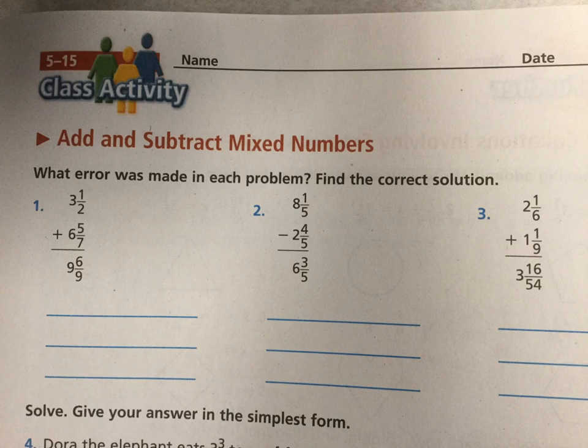All right, let's look at these. Clearly, number 1, they have added the numerators. 2 plus 7 equals 9. Can't do that. Okay, so we need to redo these fractions.